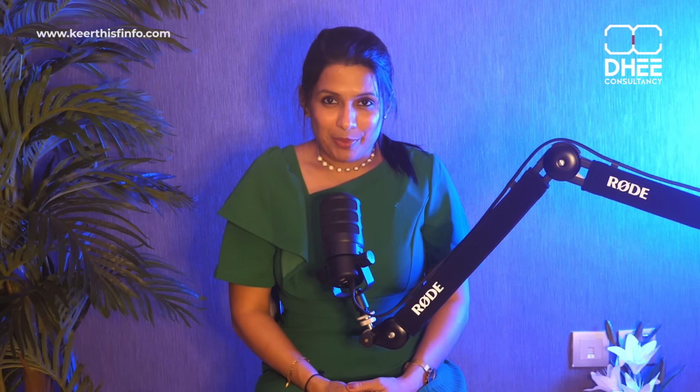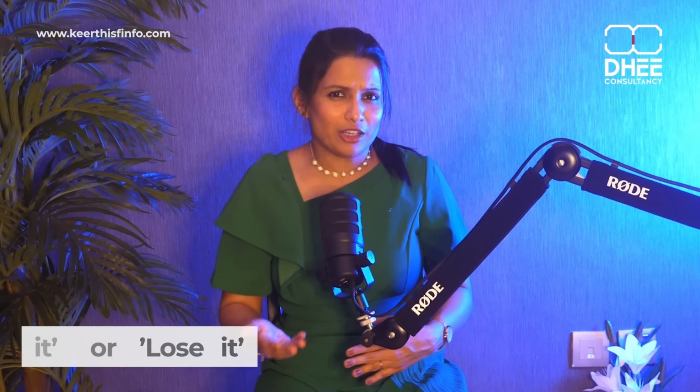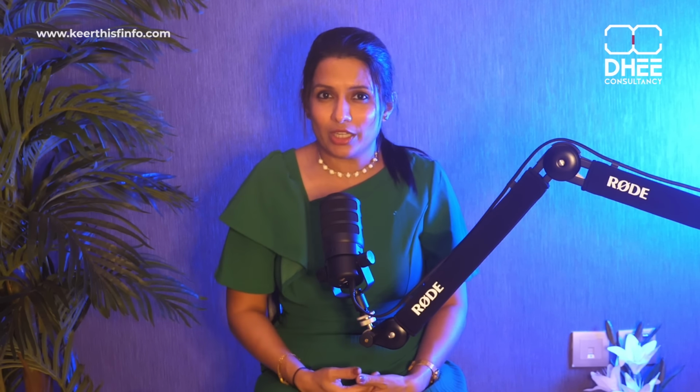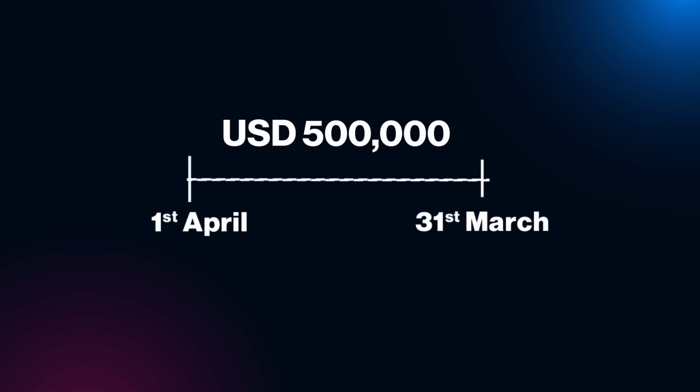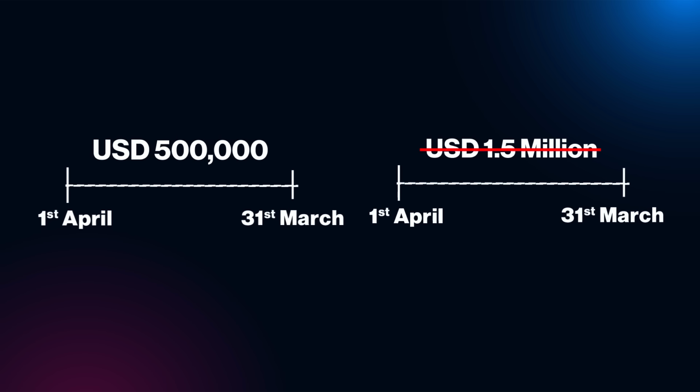One key point to remember here is, this is a use it or lose it limit. That means any unused portion of $1 million cannot be carried forward to the next financial year. For example, if you transfer only 500,000 USD in one financial year, you don't get to transfer the remaining limit to the next year. The limit is reset in the next financial year at 1 million. Okay, I hope the point is clear.